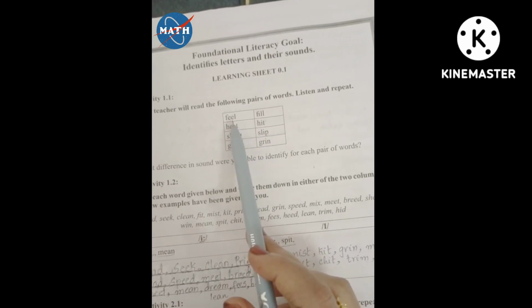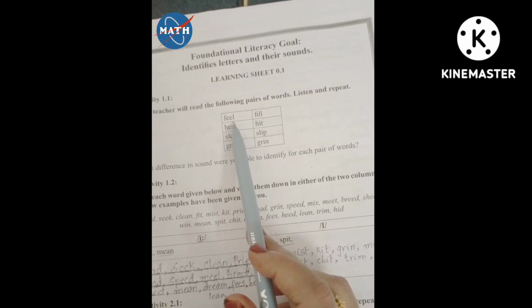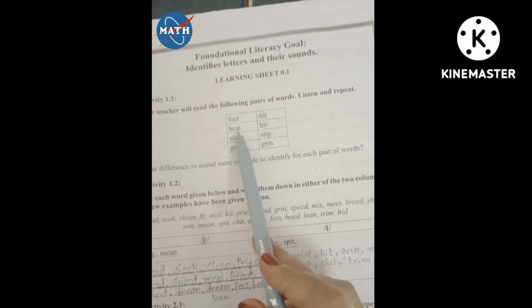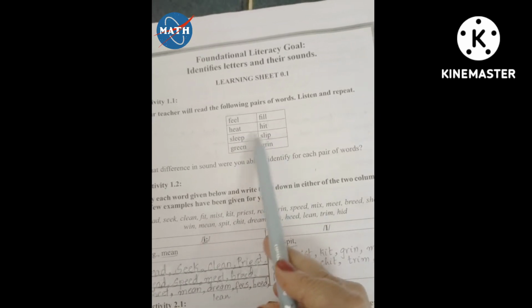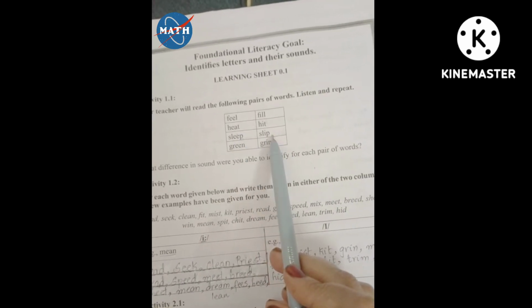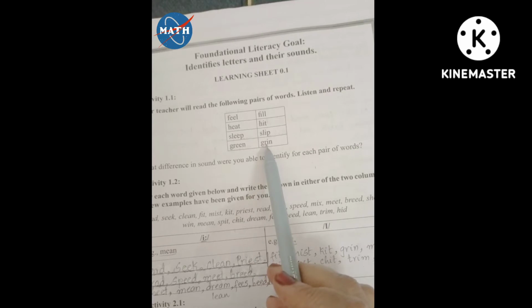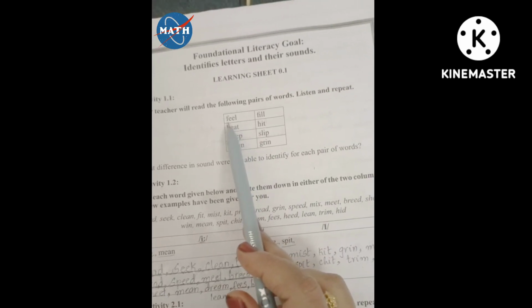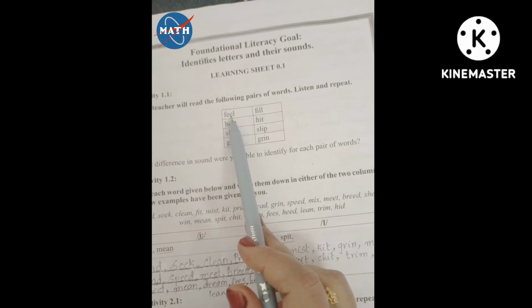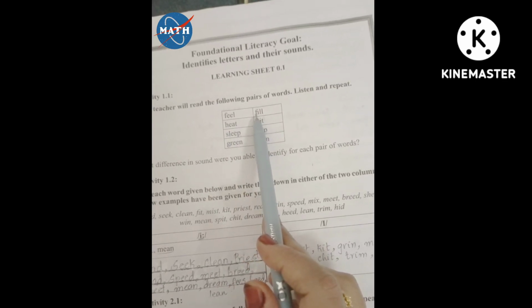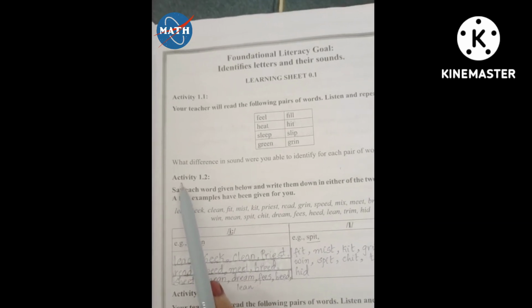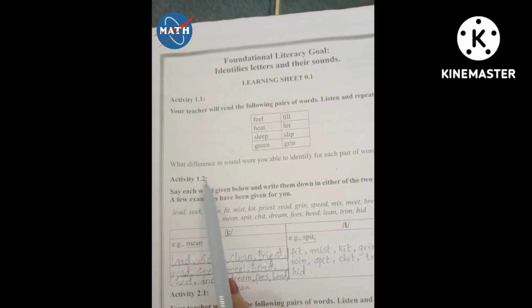Yes, there is a difference in pronouncing these words. Here it is feel and it is fill. It is heat, it is hit. It is sleep and it is slip. It is green and it is grin. What is the difference? There is a difference here. We are using the long vowel sound here, and here it is the short vowel sound. Okay. See here the next activity, 1.2.